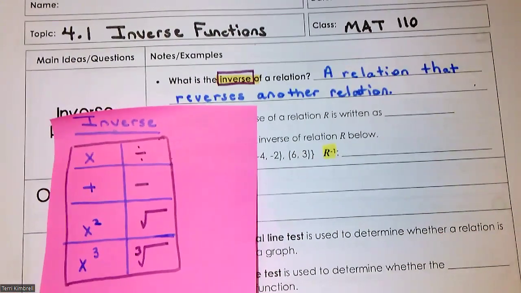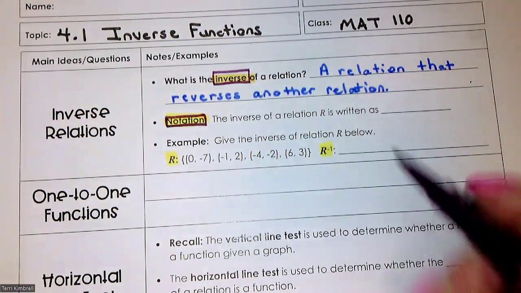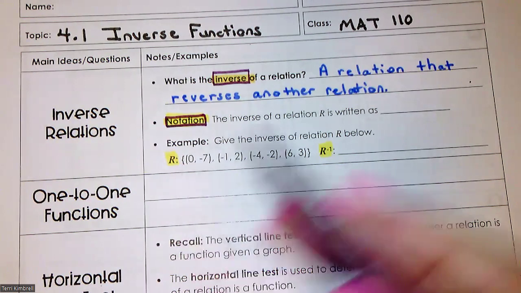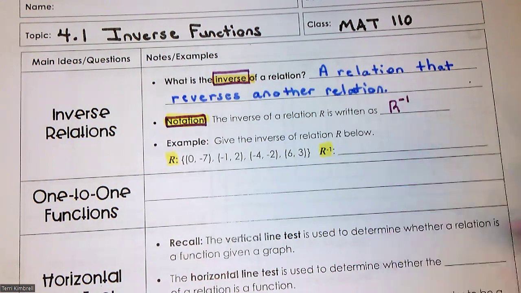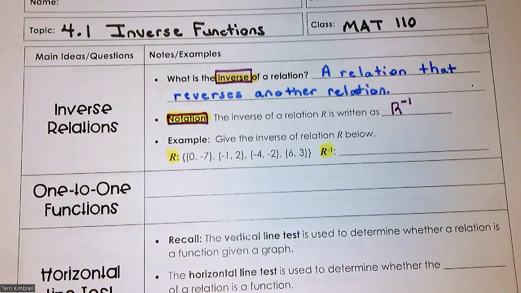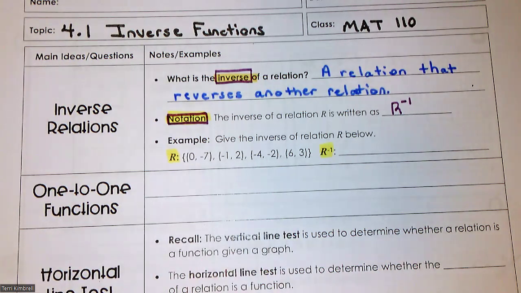Okay, there is a symbol for the inverse, and the symbol for the inverse, if you're looking at an example such as R, is going to be R to the negative 1. So that signals the inverse of the relation R. So remember that the relation is a set of ordered pairs.